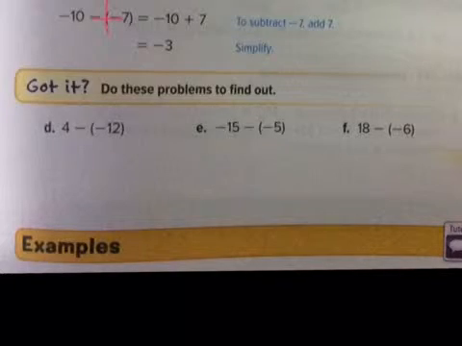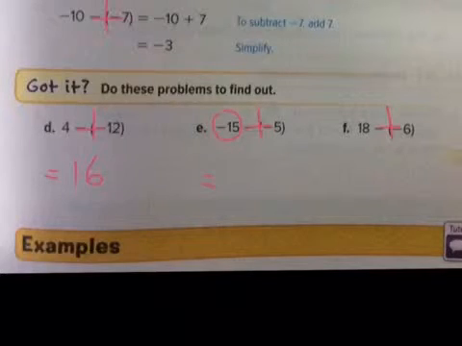So if we do that, that means I connect the dots here and make my plus sign there, connect the dots here, make my plus sign there, and connect my dots here and make my plus sign right there. And now I can just do simple addition. 4 plus 12 is 16. Negative 15 plus 5. You have negative 15 and now you add 5 positives to it. It's going to give you negative 10. Okay? And then you have 18 plus 6 is 24. Okay? Make sense?